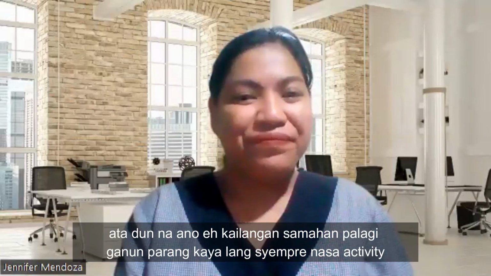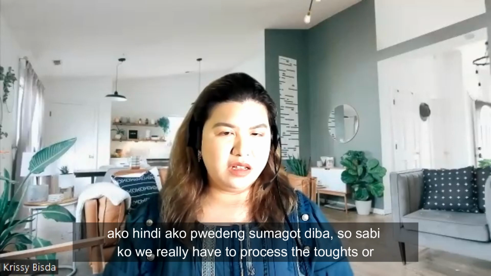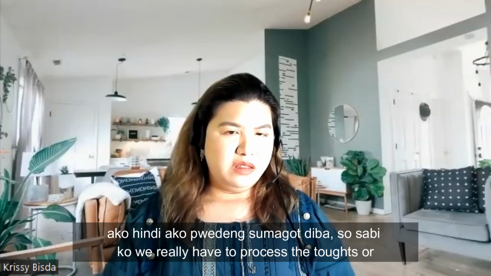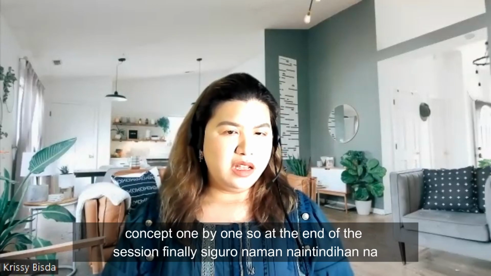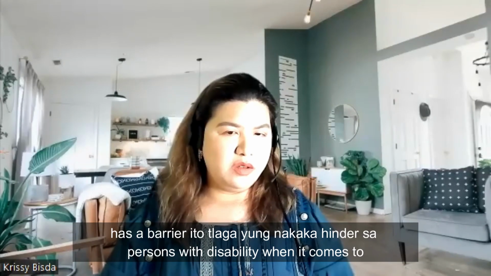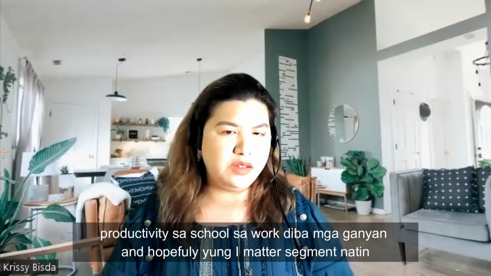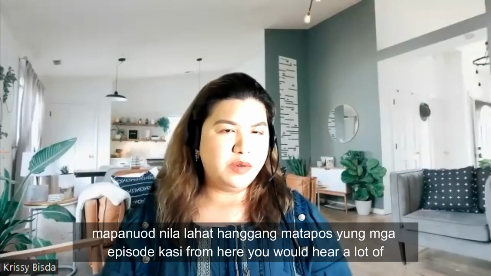Kaya lang, syempre, nasa activity ako, hindi ako pwedeng sumagot, diba? So, sabi ko, we really have to process the thoughts or the perceptions one by one. Kumbaga, hindi dissect siguro. It's more on in-unpack namin yung concept one by one. So at the end of the session, finally naintindihan na nila yung tinatawag na social model perspective on disability, na it's really the environment that has barriers. And ito talaga yung nakakahinder sa person with disability when it comes to productivity sa school, sa work, 'di ba? Mga ganyan. And hopefully, yung I Matter segment natin, mapanood nila lahat hanggang matapos yung mga episodes.